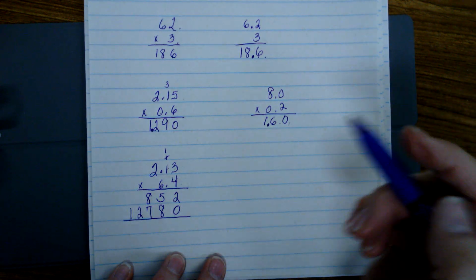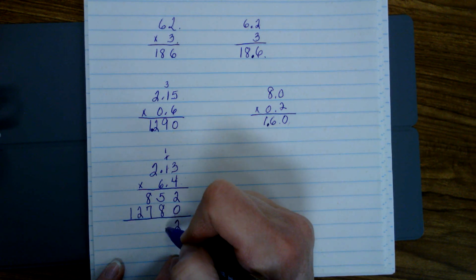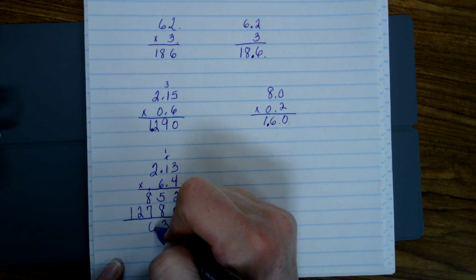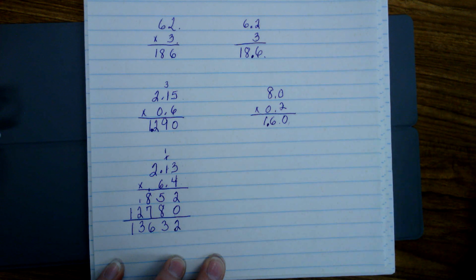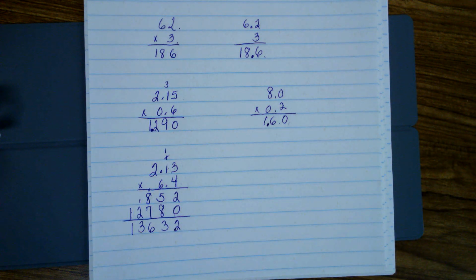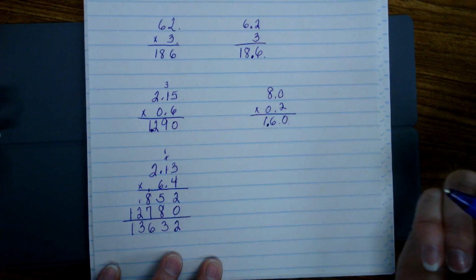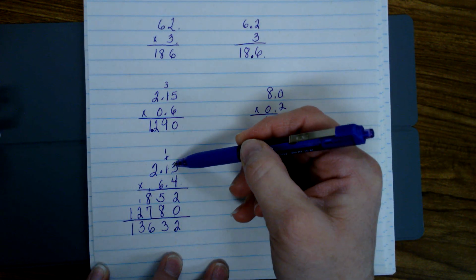Now we add these up. Still no decimals. 2 plus 0 is 2. 5 plus 8 is 13. Carry my 1. 15, 16. 2 and 1 is 3. And then bring down our 1. But 13,632 is not our answer because look how small these numbers are. That would be crazy. So count up your decimals.